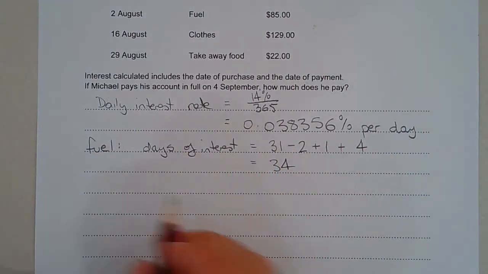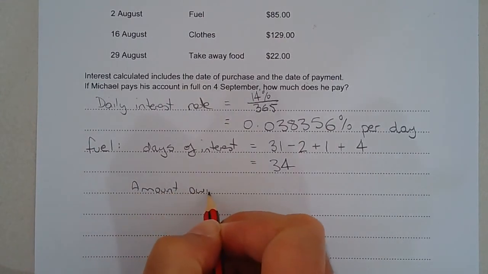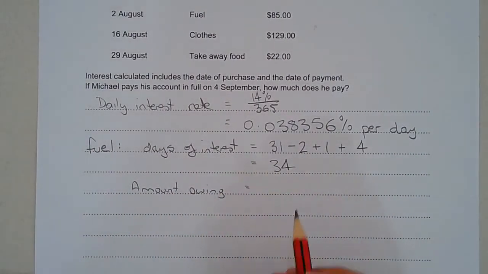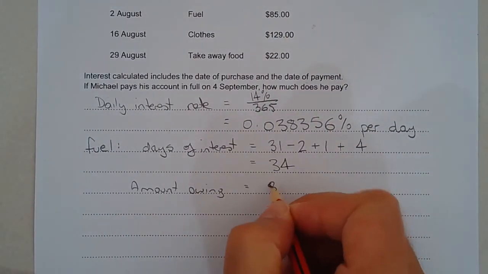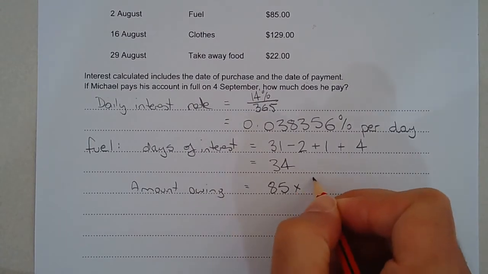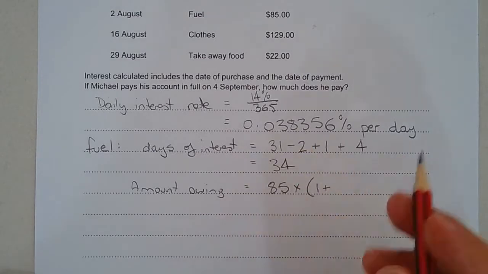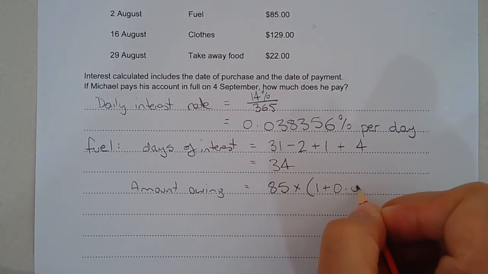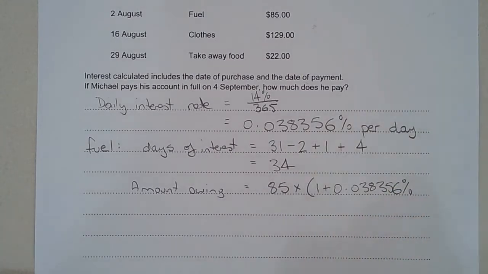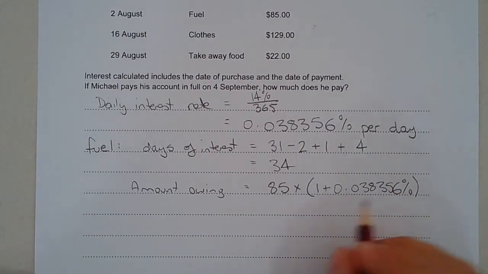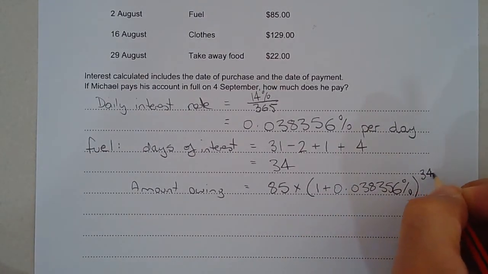So the amount owing for fuel is equal to the present value, so $85, multiplied by, so this is the compound interest formula now, 1 plus the interest rate per day, 0.038356%. Make sure you put the percentage symbol in, not using decimal, so I'm using percentage, to the power of 34.